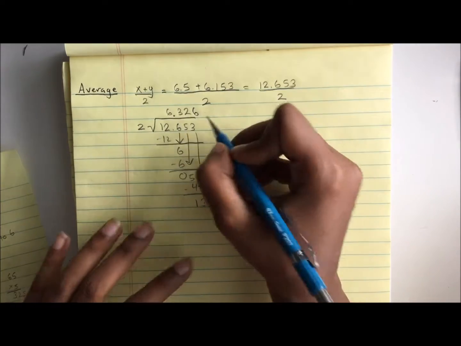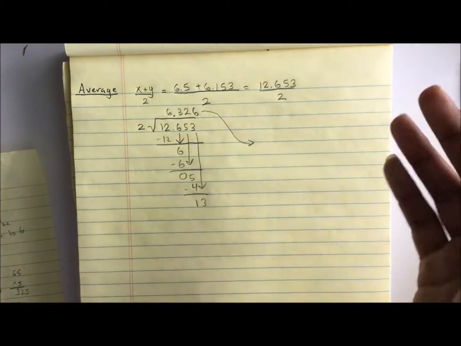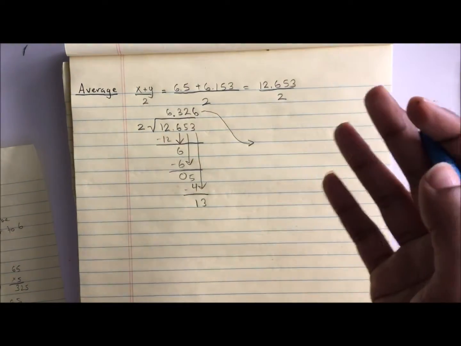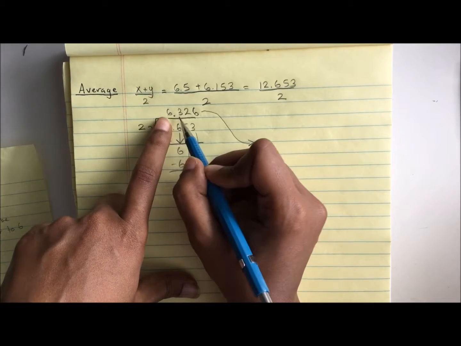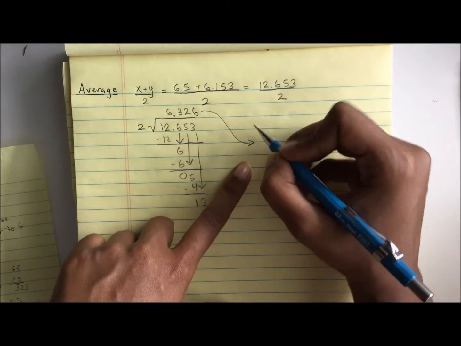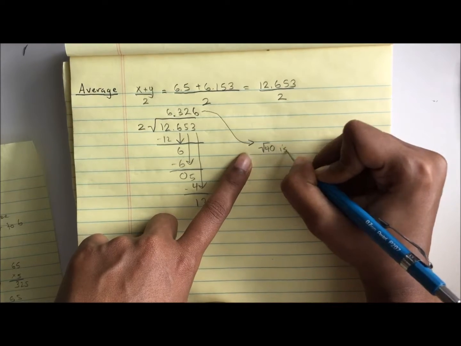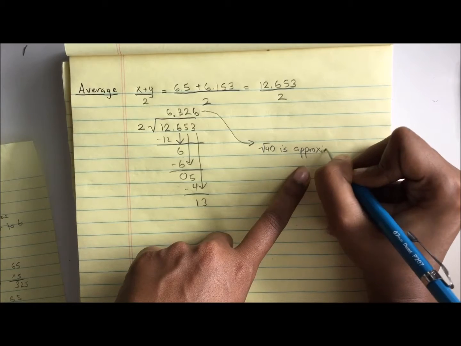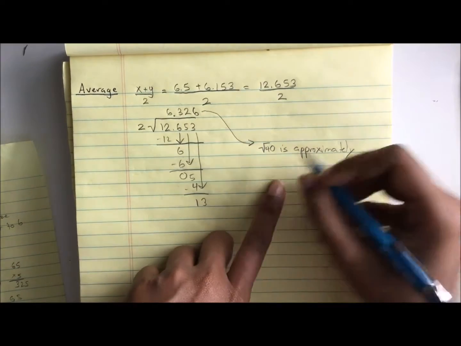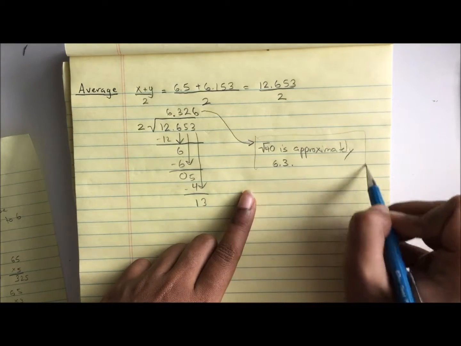Okay? And here we have our answer in terms of, well, when you take the square root of 40, what are you going to get? We're not going to use all these numbers. Again, we're supposed to round to the nearest 10th, so the square root of 40 is approximately 6.3, and we're good to go.